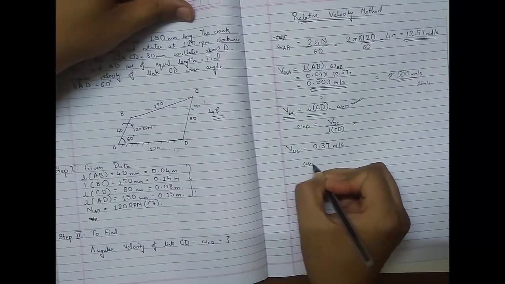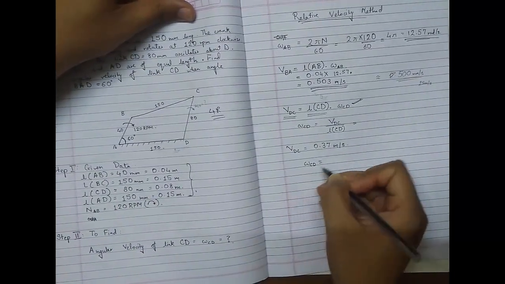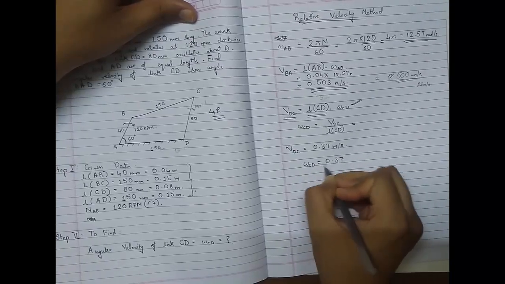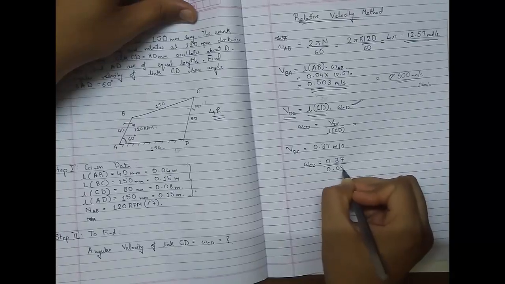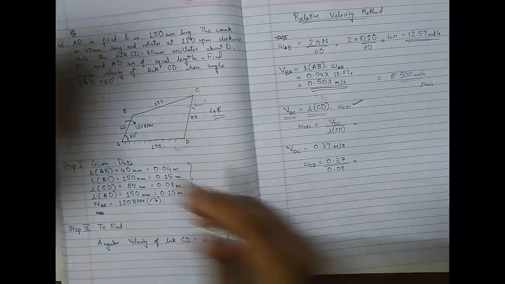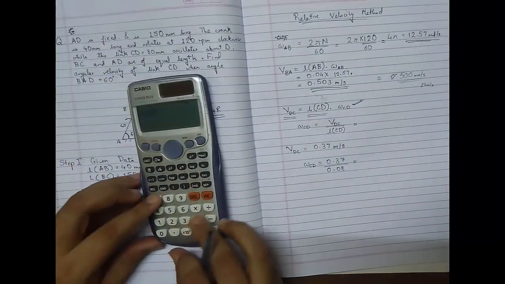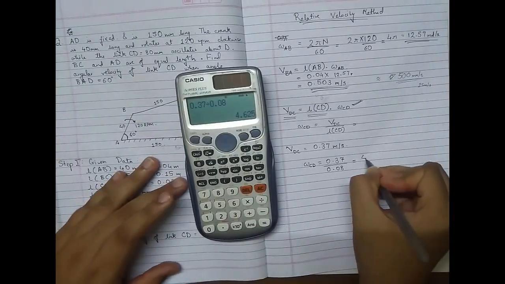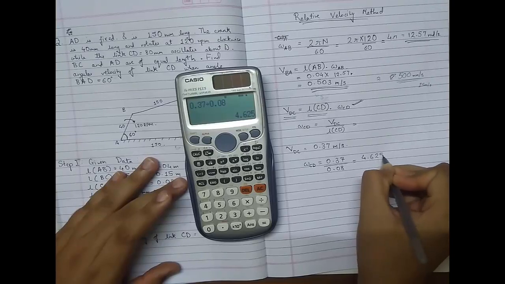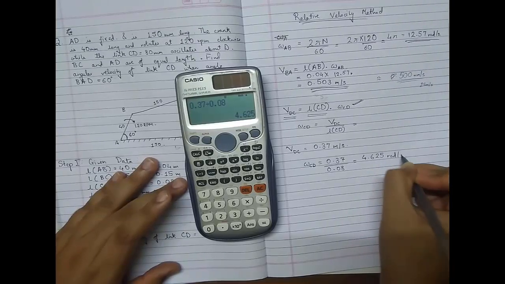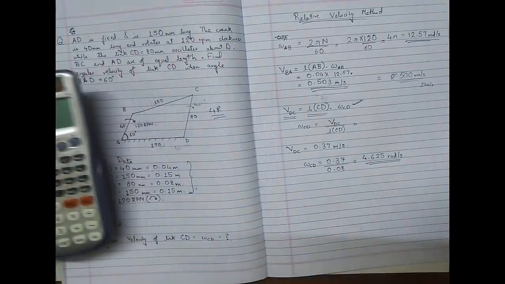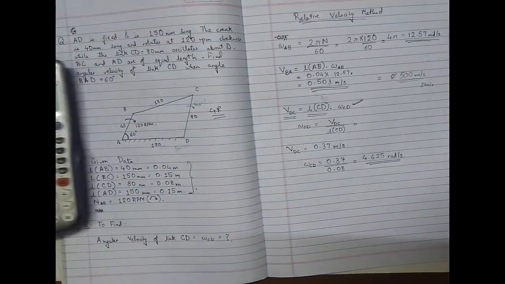Therefore, angular velocity of CD becomes 0.37 divided by 0.08, and that comes out to be 4.625 radians per second. Okay, so this is our final answer.